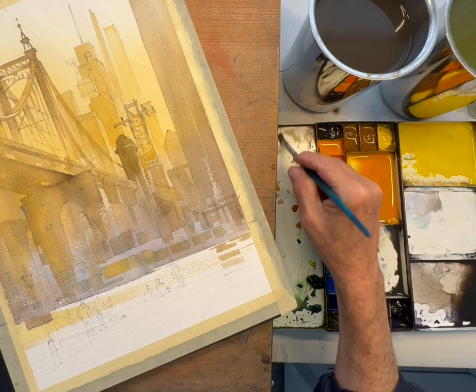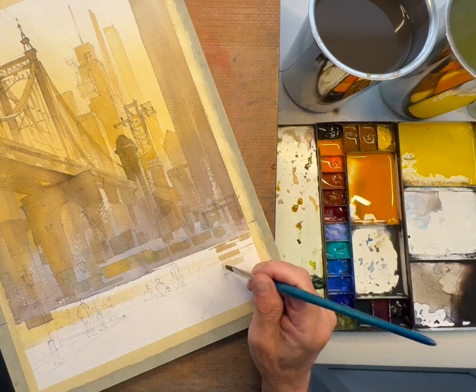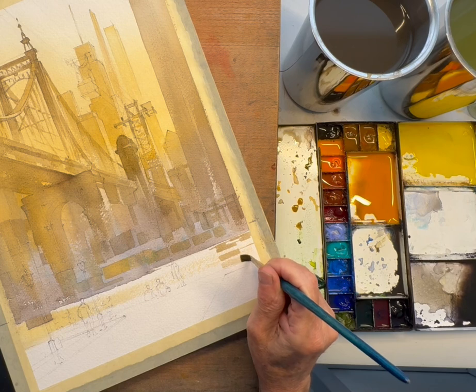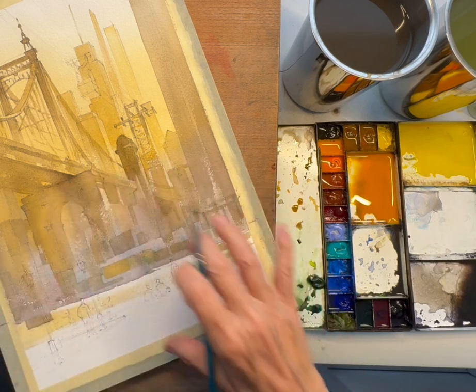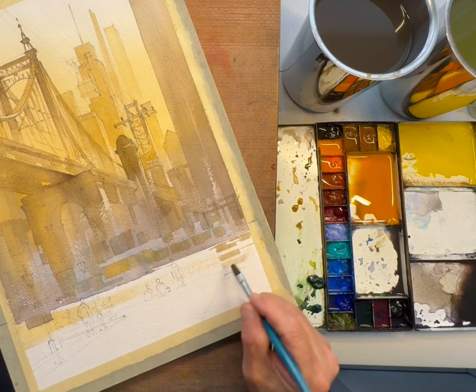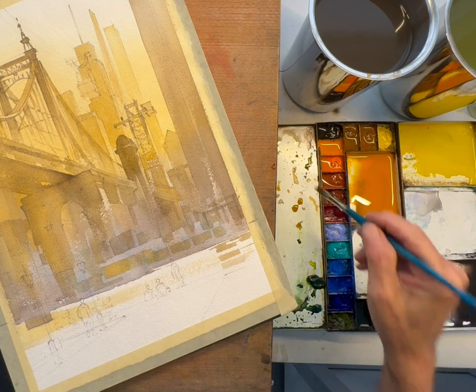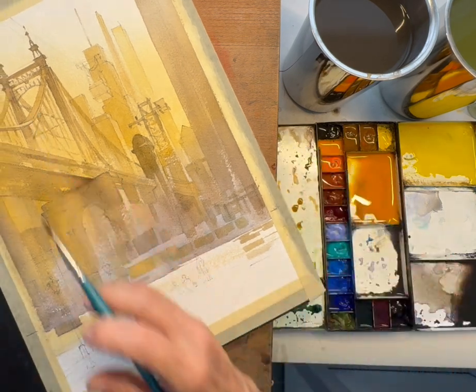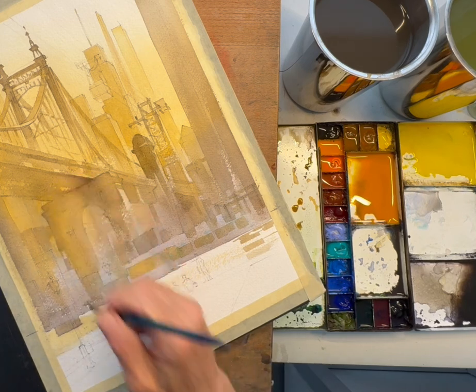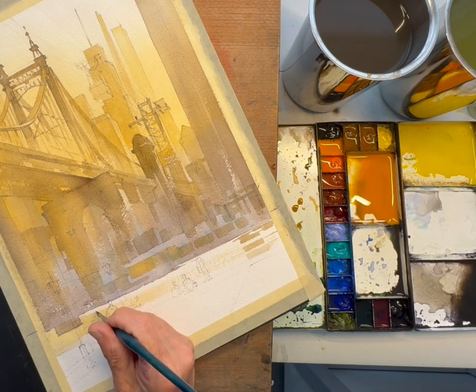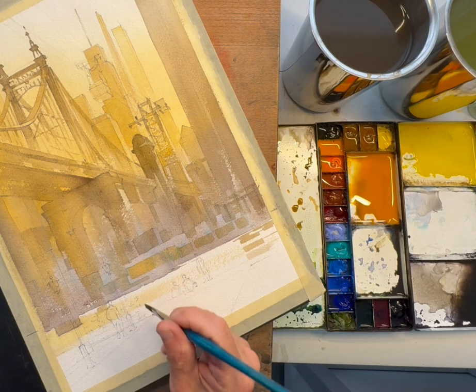Again, this isn't to be overly illustrative or accurate so much as it is to help focus the light here. Under the nearer towers holding up the bridge, I want to do the same thing.